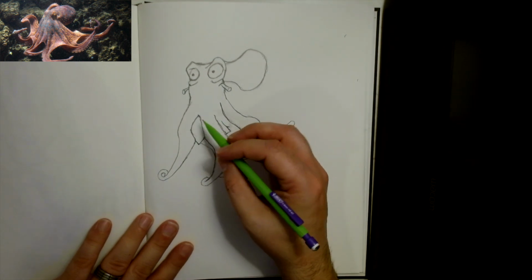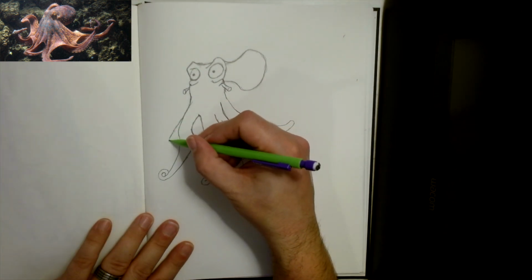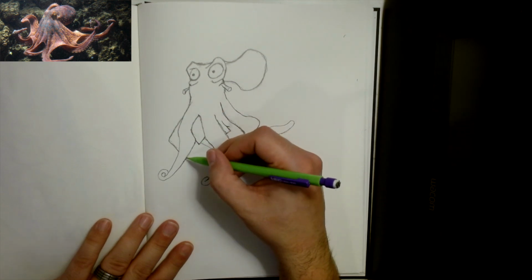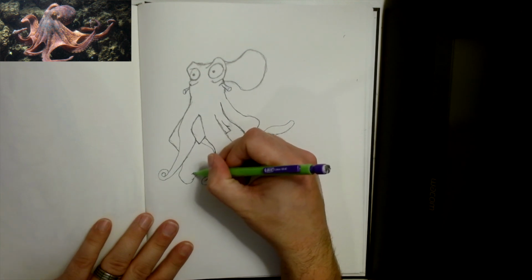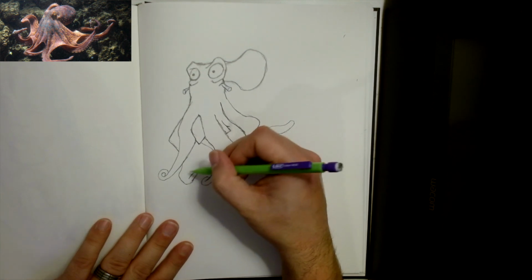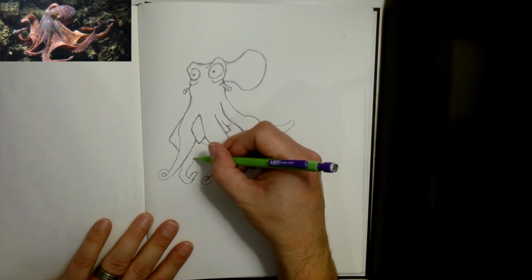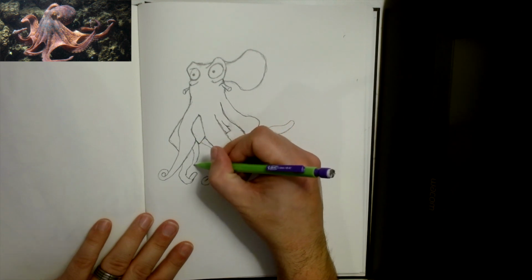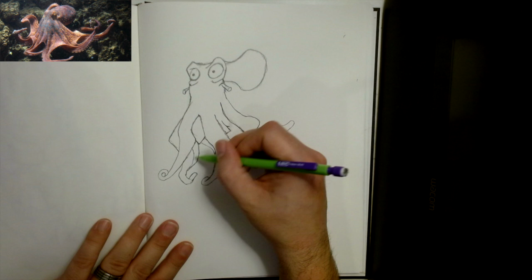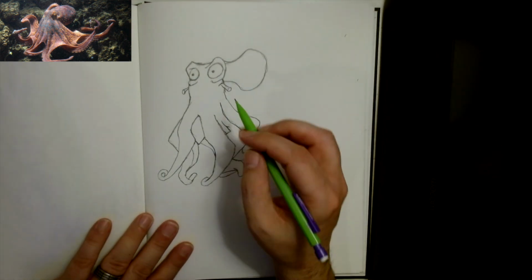Okay, some other things we can do on this side. And we don't have to show all 8, just give the illusion or the idea of the tentacle itself. Okay, so now we have ourselves a nice little octopus shape.